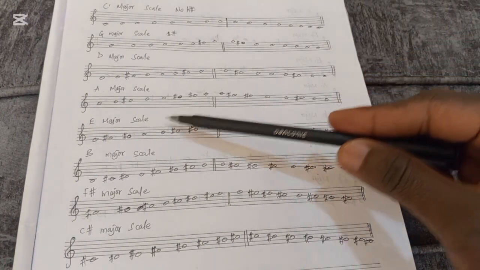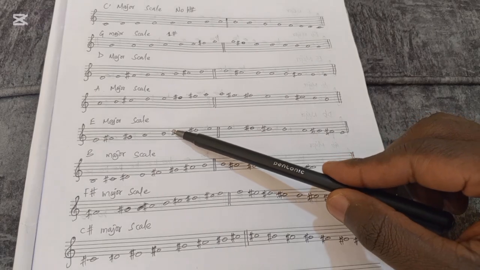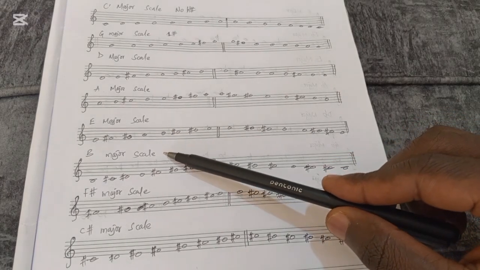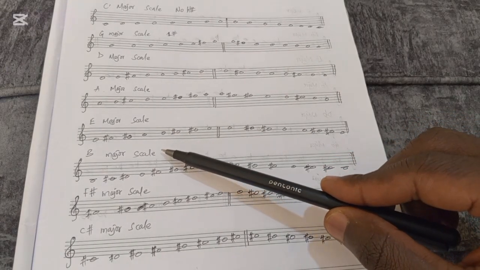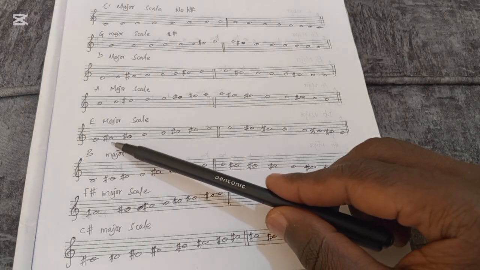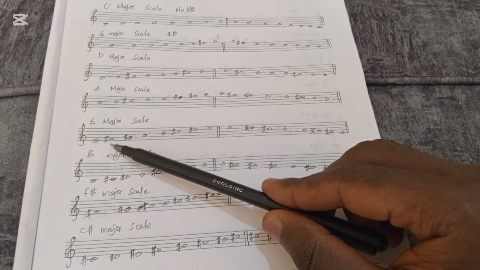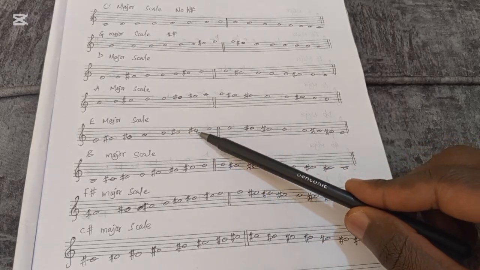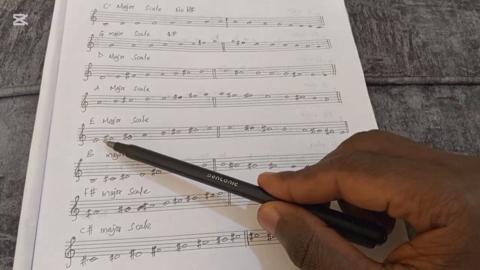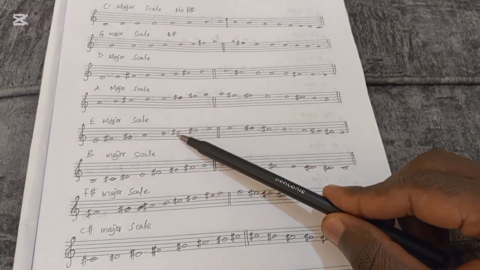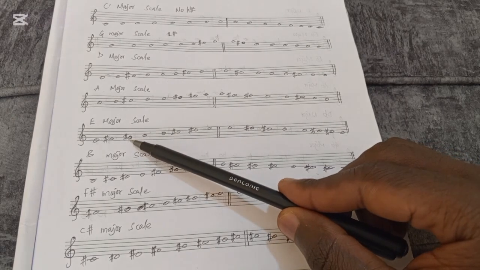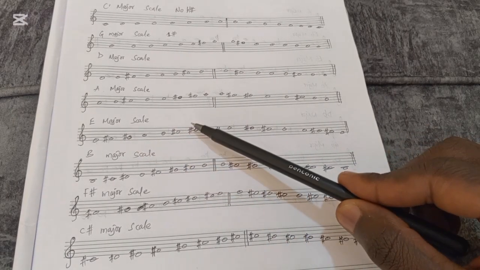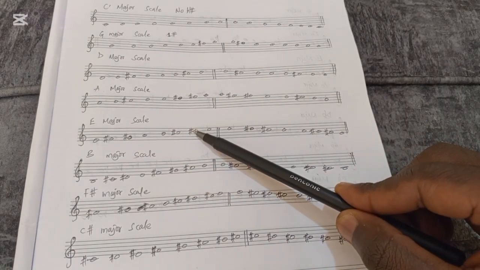Let's move on with E major scale. Now E major scale has four sharps, and we can see them here. We have F sharp, G sharp, C sharp, and then D sharp. But their order is F sharp, the next to be sharpened is C sharp, the other one is G sharp, then lastly D is the last to be sharpened.